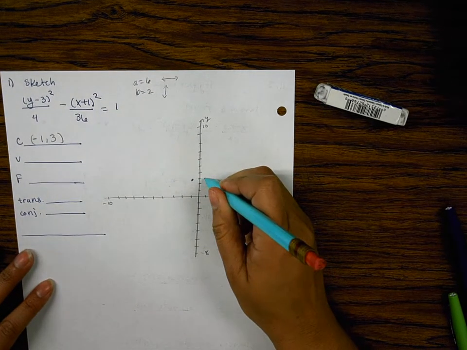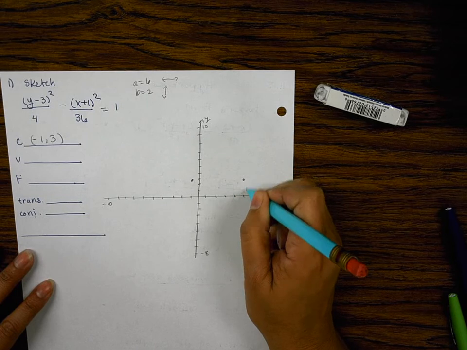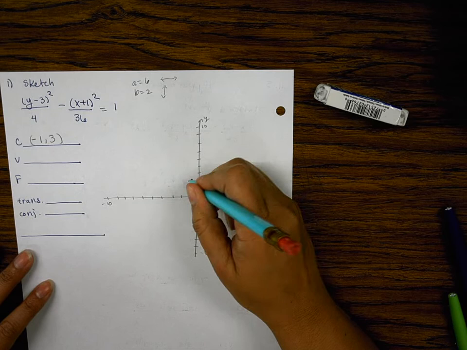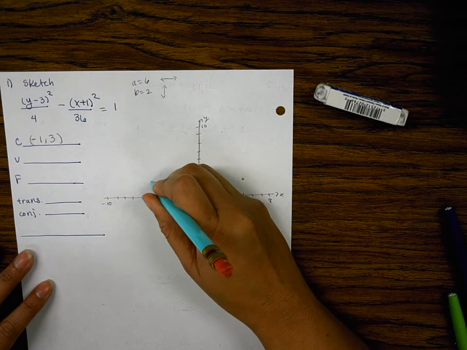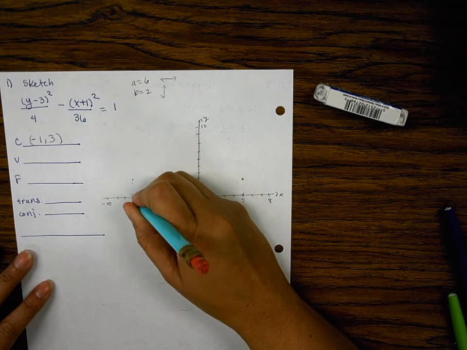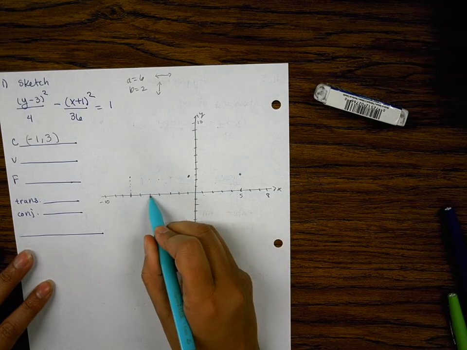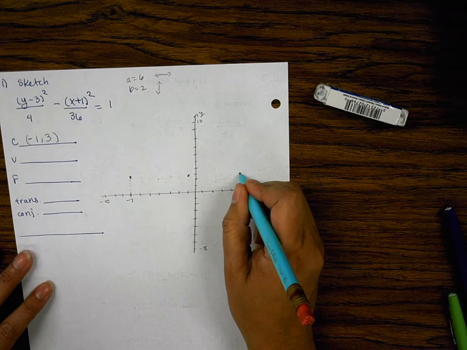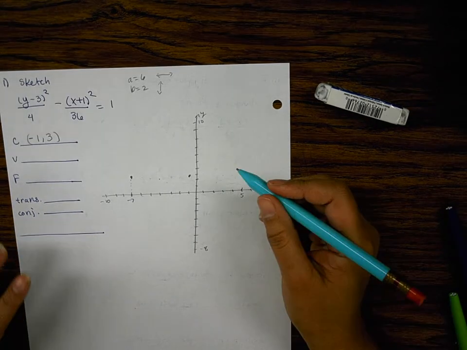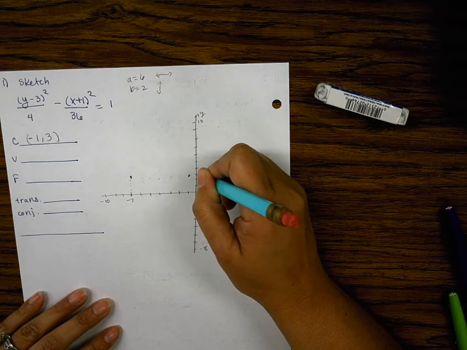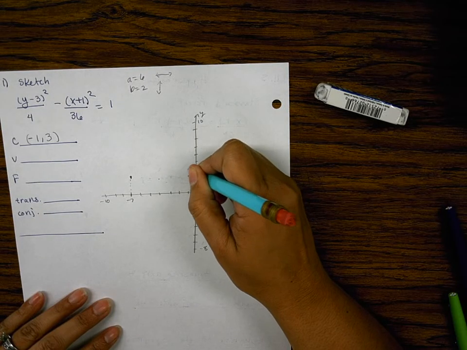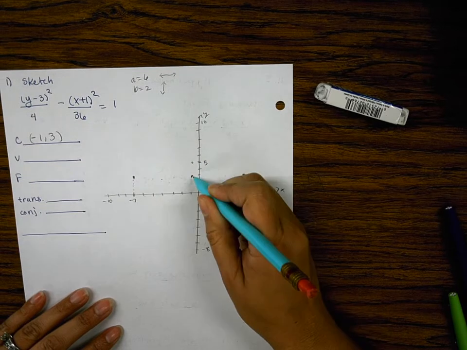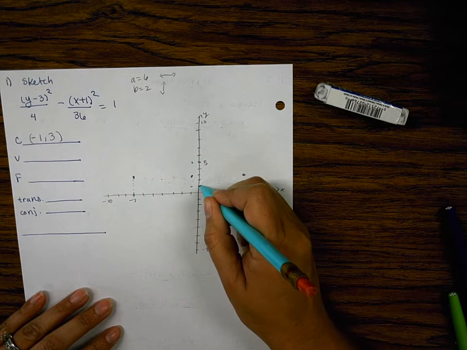Okay, 1, 2, 3, 4, 5, 6. It looks like I ended there. And then left 6: 1, 2, 3, 4, 5, 6, which is -7. And then I go up and down 2. 1, 2 puts me there. 1, 2, 3, 4, 5, and then down 2 puts me there, which is at 1.